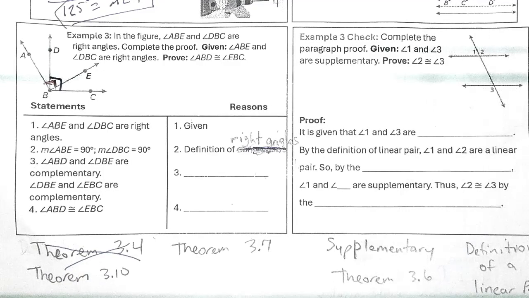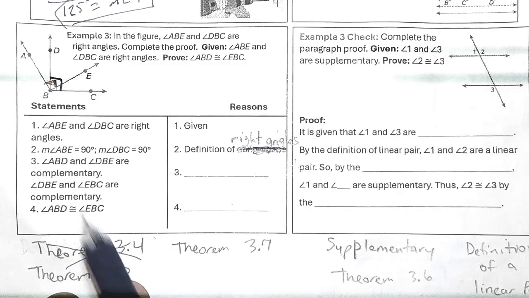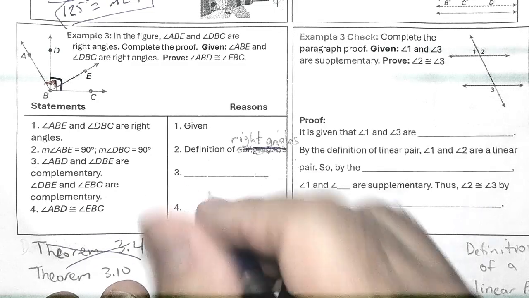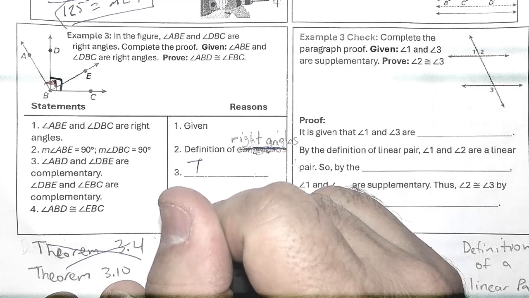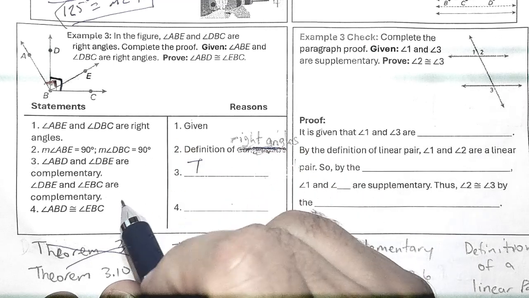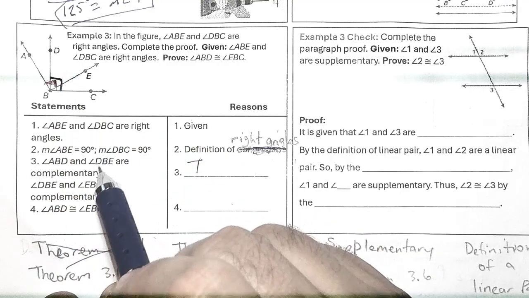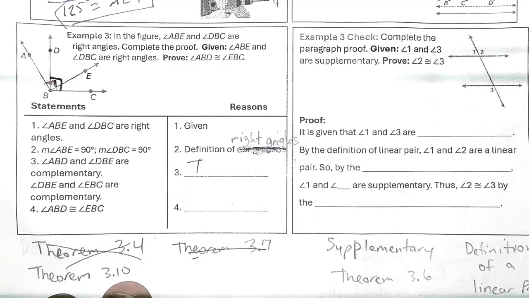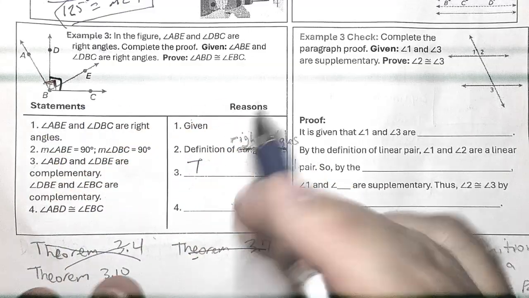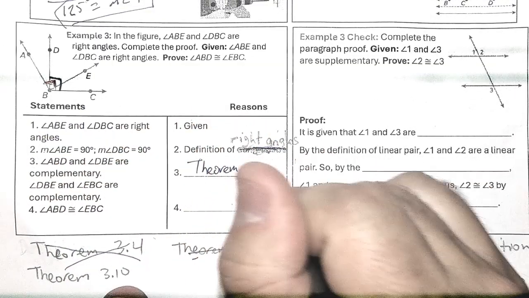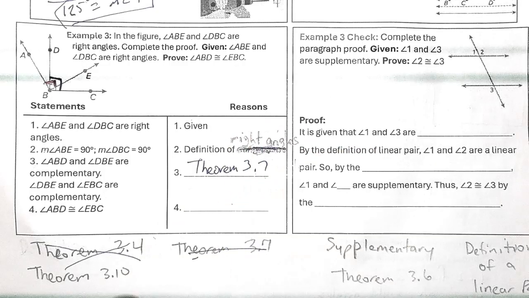That may not be the right theorem for the other one, but these guys are complementary, and that's theorem 3.7, the congruent complements theorem. So ABD and EBC are both complements. It's even confusing me. Hold on one second. 3.7. Excuse me, one second.